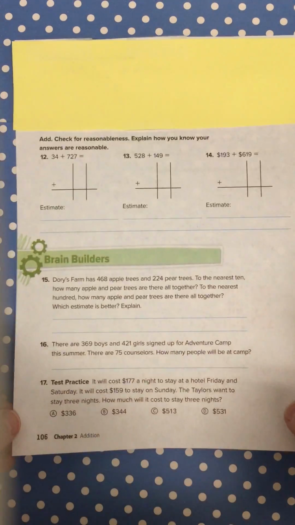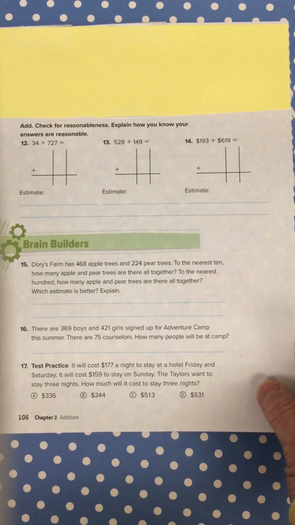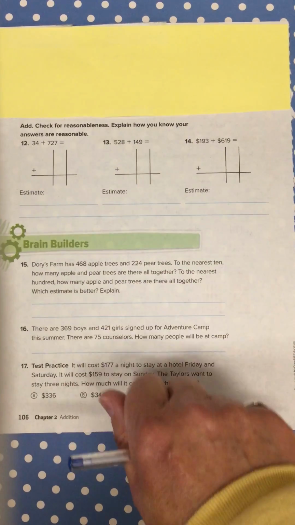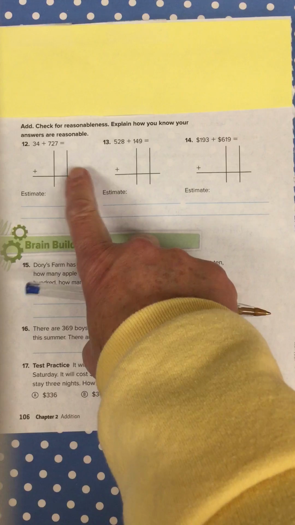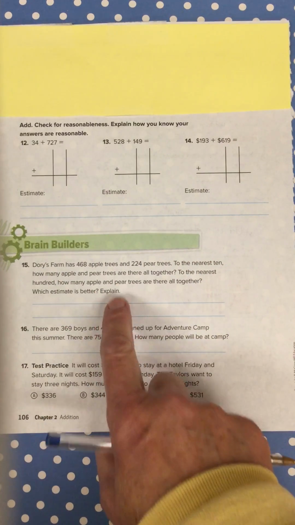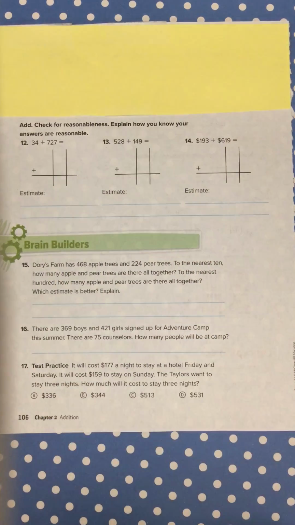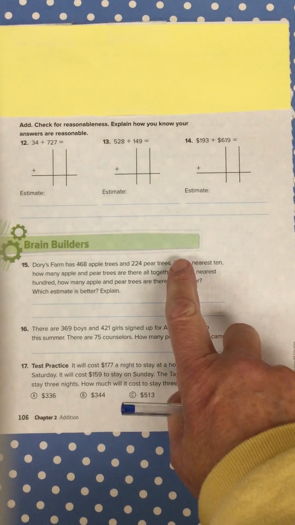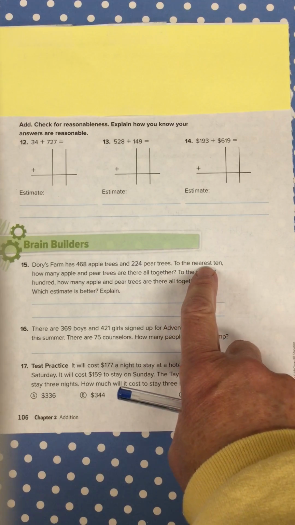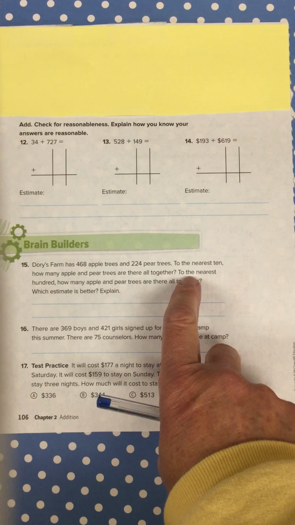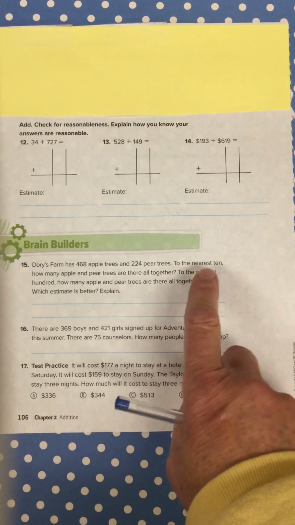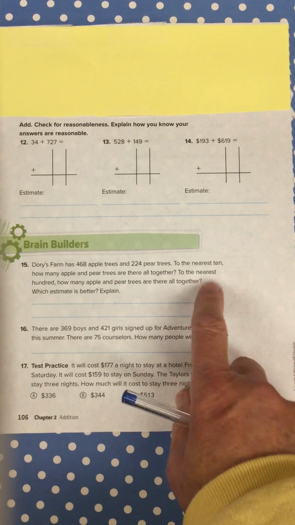All right. Then when I turn it over, you're going to see problems like you had yesterday with checking for reasonableness. So you're going to estimate and do the problem. And then you've got 3 short story problems. So the first one asks you to round to the nearest 10 when they're all together, and then round to the nearest 100. So you're going to have a couple of answers there.